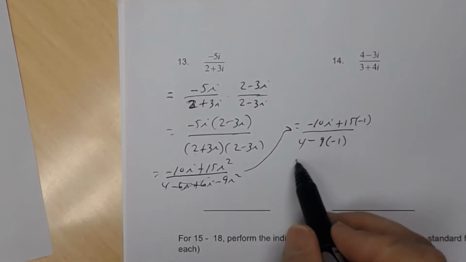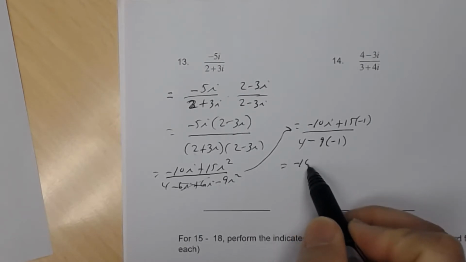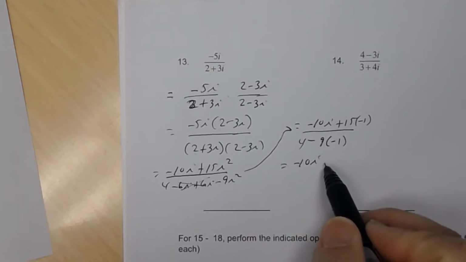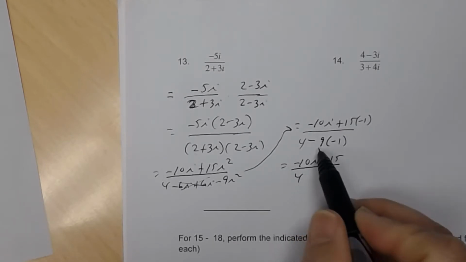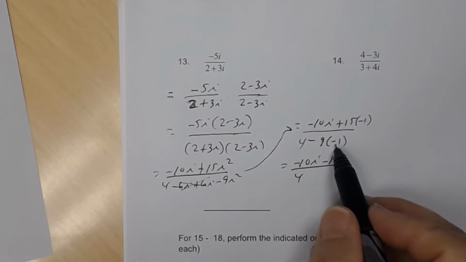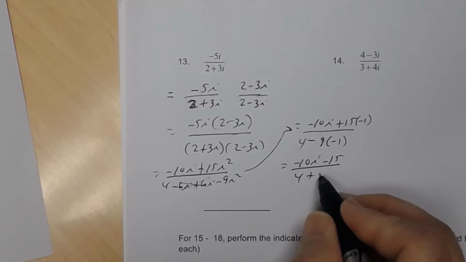So then, in the numerator, I get negative 10i, 15 times negative 1 is a minus 15, and this becomes 4 plus, well, let's go ahead and write this. A negative 9 times a negative 1 is a positive 9.